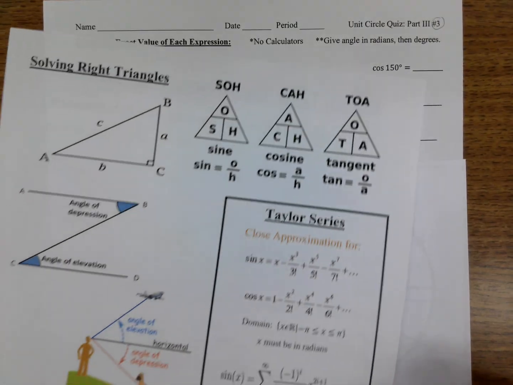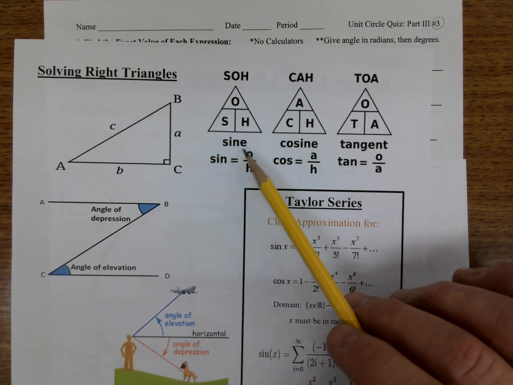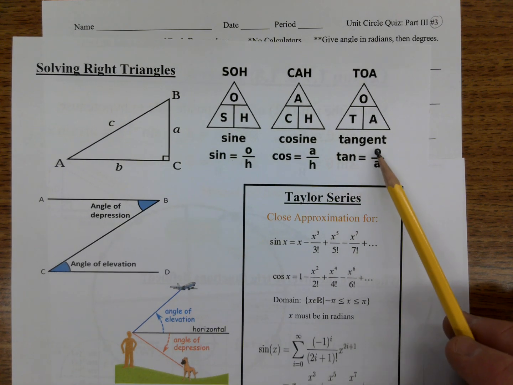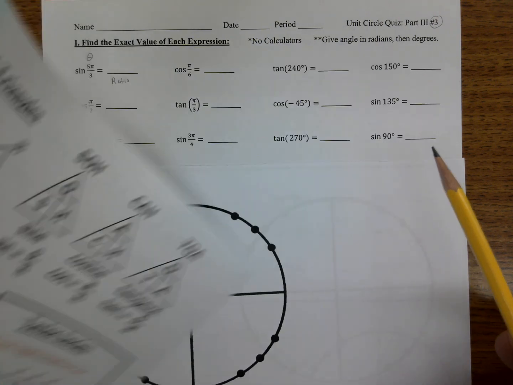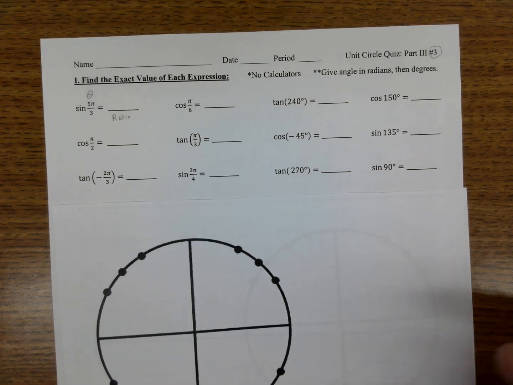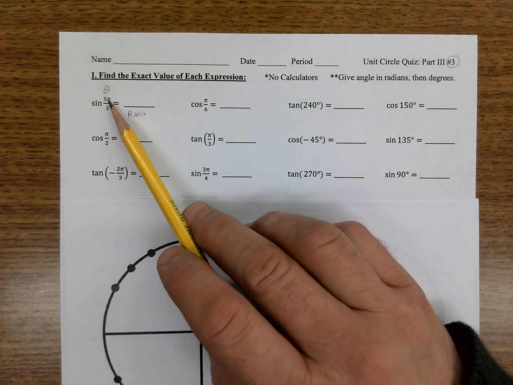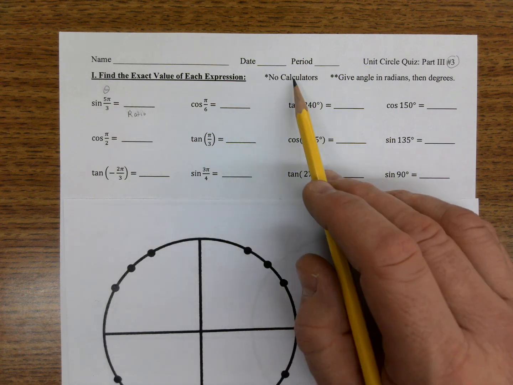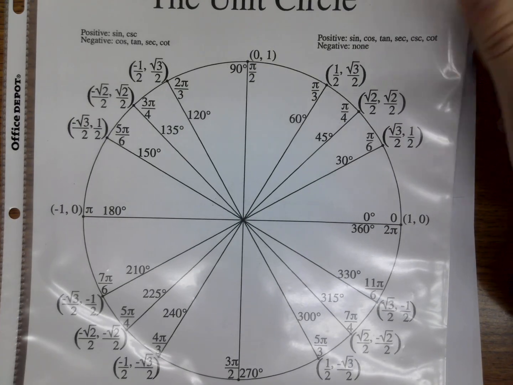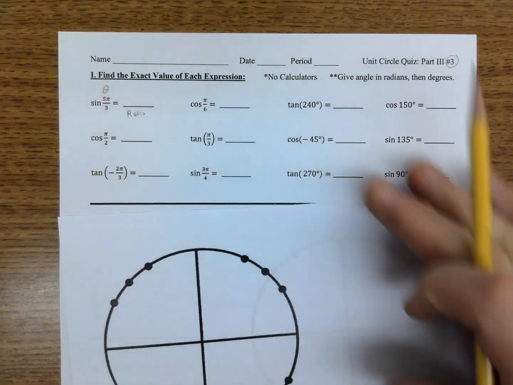And again, our ratios are on the back of this. Sine is opposite over hypotenuse, cosine is adjacent over hypotenuse, tangent is opposite over adjacent. So make sure you have this reference sheet to help you out as you go. The first problem is sine of 5 pi over 3. How do we do that without a calculator? Everything you need to know is in the unit circle. Hopefully by now you have a pretty good understanding of that.